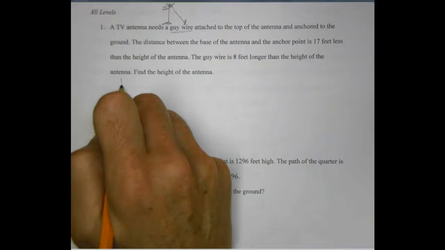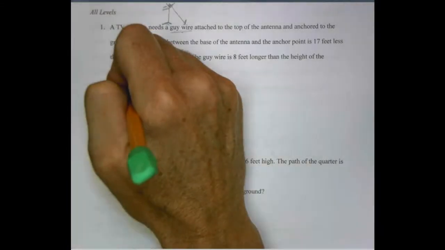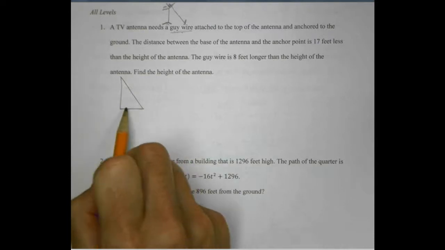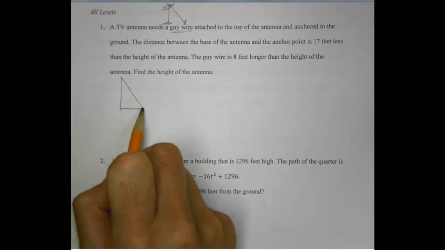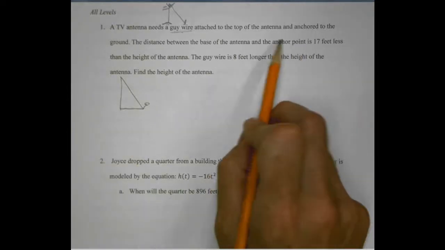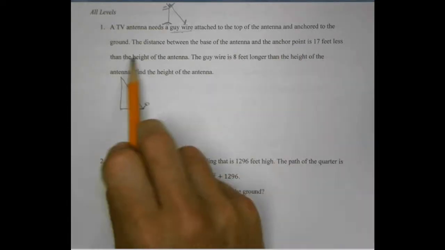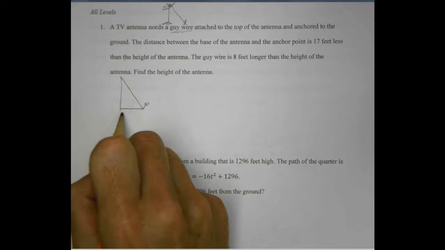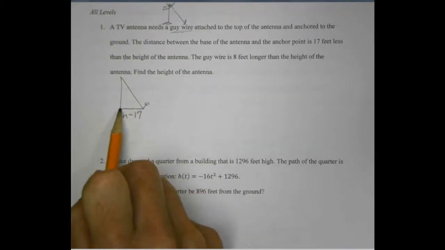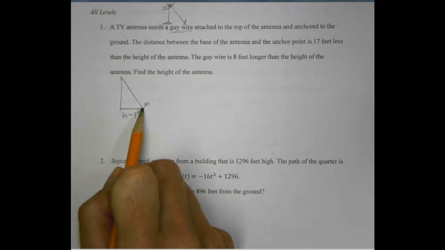And I see that I'm working on a right triangle here, so I'm just going to draw a new right triangle. And here's the base of the antenna and the anchor point. We'll think about a stake being there. It is 17 feet less than the height of the antenna. So I know the height minus 17 should be the distance between the base of the antenna and the anchor point.